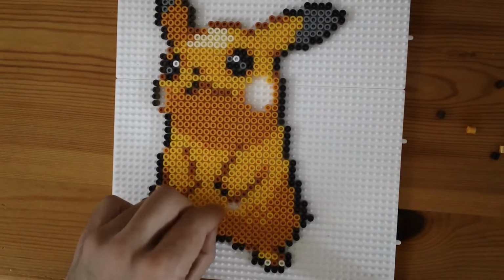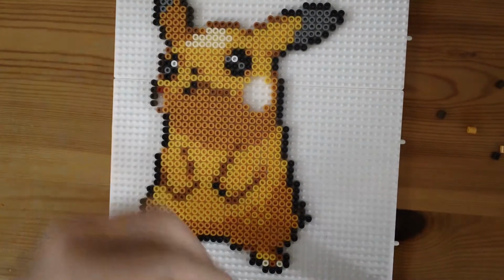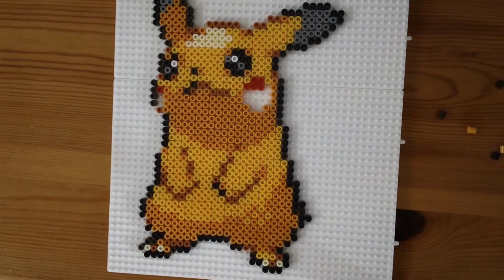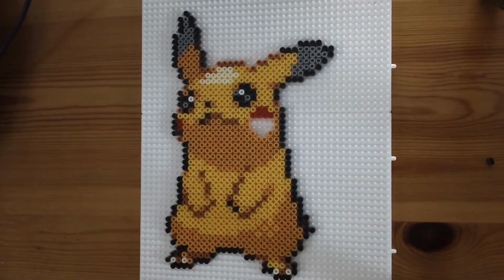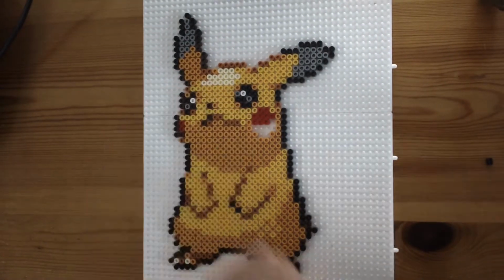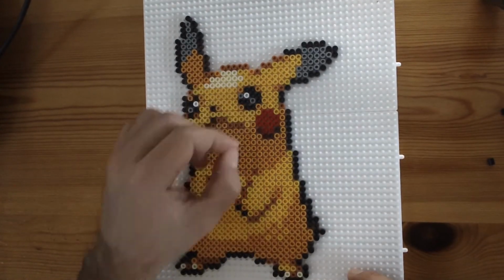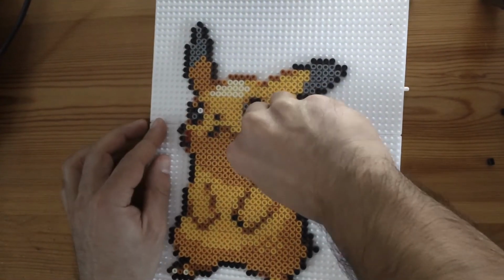I should point out that if you do have translucent black beads, then you could easily substitute the grey beads on the ear for translucent black. It would probably make the design look a bit more accurate and more in tune to what the sprite was showing, but because I didn't have those beads, grey substituted very, very nicely.